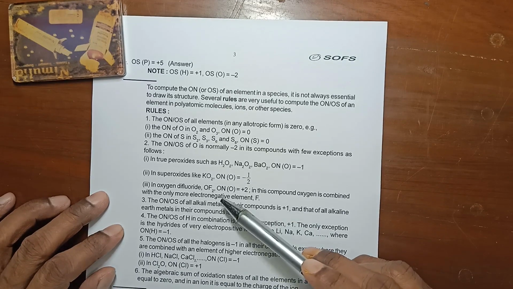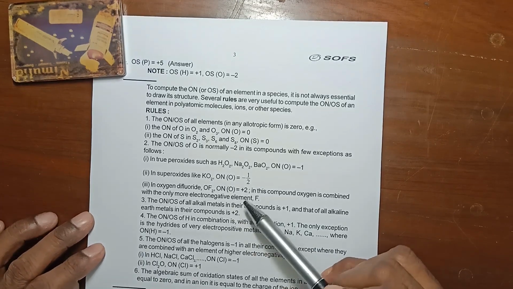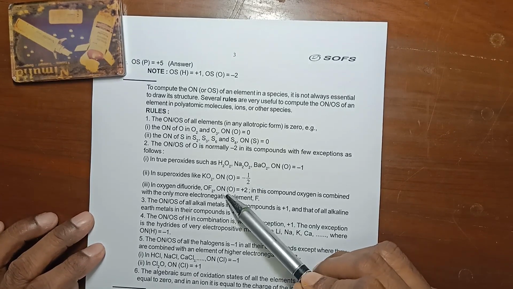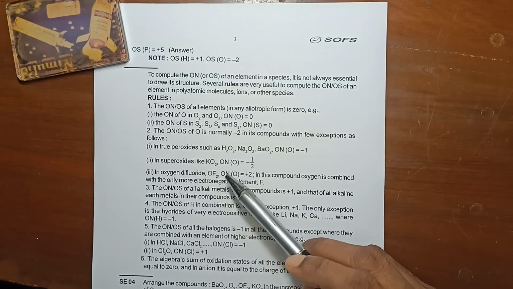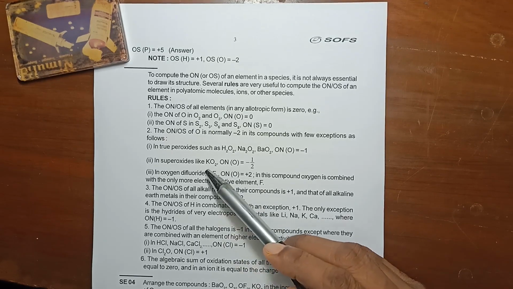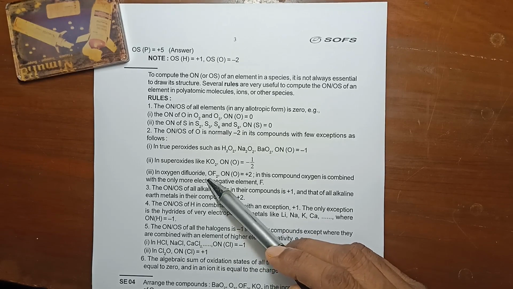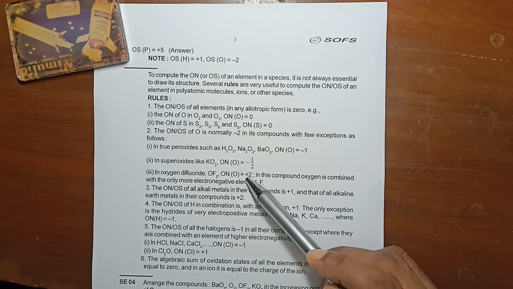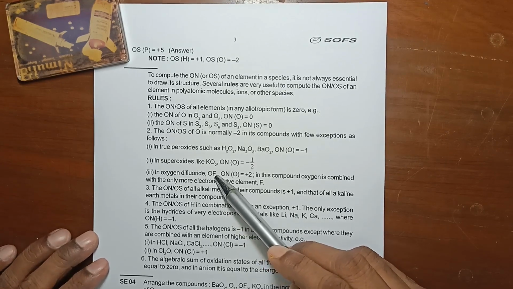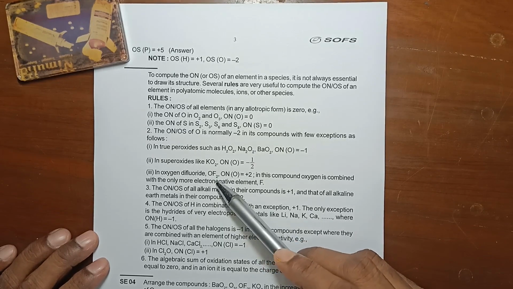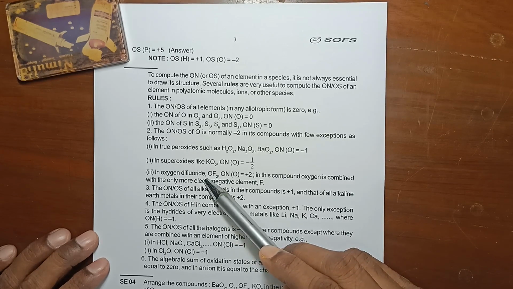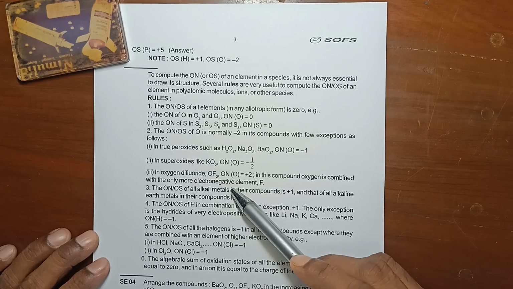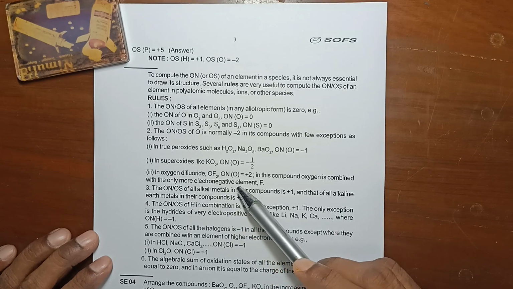In this compound, oxygen is less electronegative than fluorine. That's why fluorine will have a negative oxidation number and oxygen will have a positive oxidation number. Fluorine will have -1, so for 2 fluorine -2. The total charge is 0 since it is a neutral compound, so oxygen will have 2 plus. So the oxidation number of oxygen in oxygen difluoride will be +2.